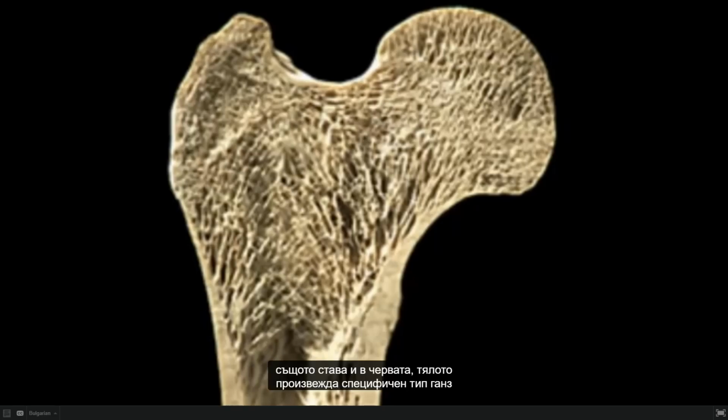In the intestine, this is what we are looking at now. The body must be producing a specific type of GANs that does not even go into the stomach, or even reach the intestine to be absorbed by the body to become part of the lymph. So it neutralizes these radiations.